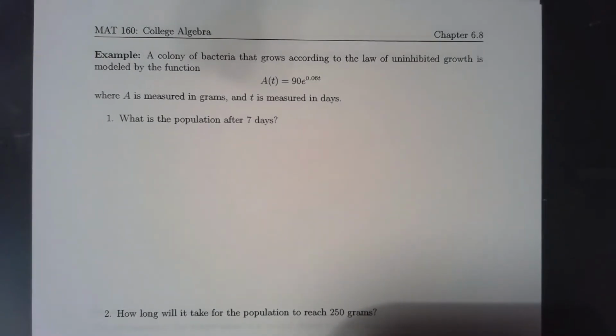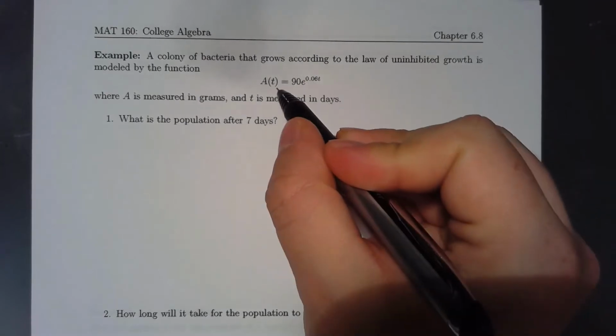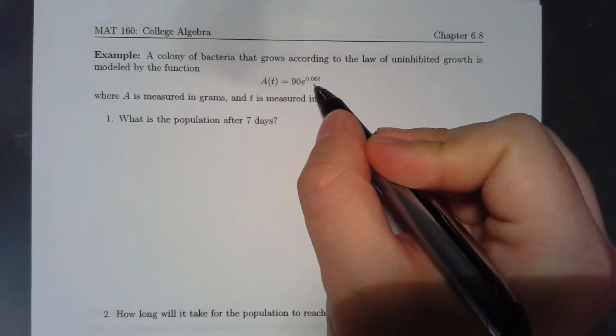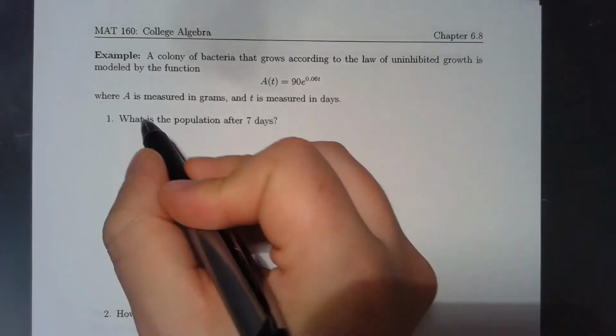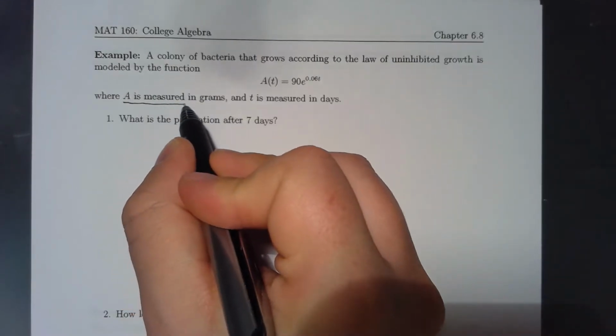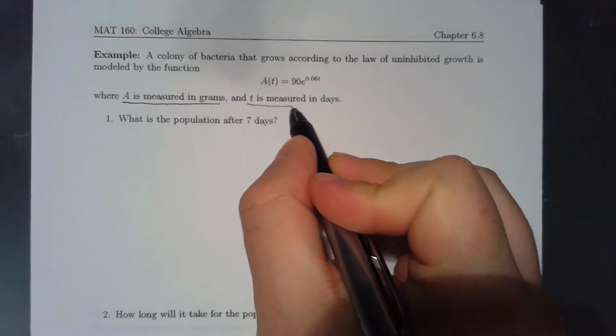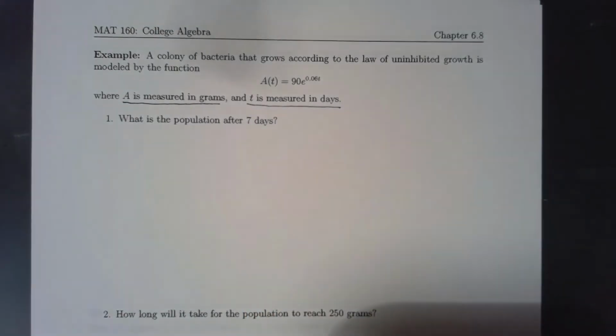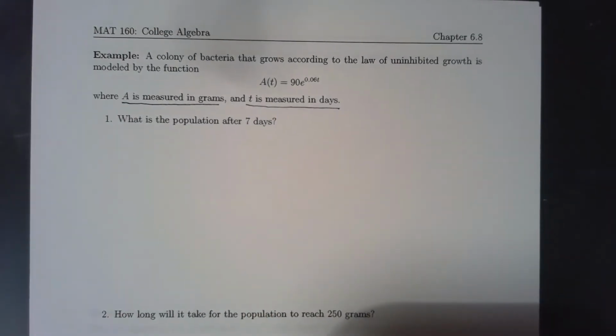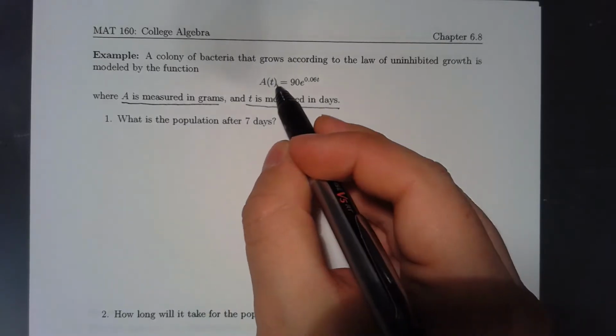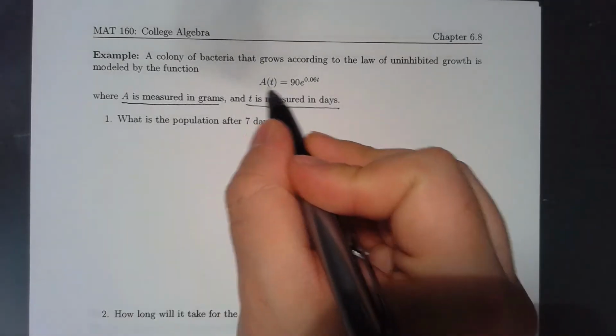So let's look at an example of such a model. A colony of bacteria that grows according to the law of uninhibited growth is modeled by this function: A sub t equals 90 times e to the 0.06 t. The amount of the population of bacteria is measured in grams, and t is measured in days. What is the population after 7 days? That's easy. Just evaluate the function at 7, because it's a function of time.